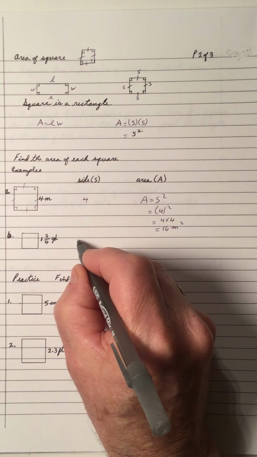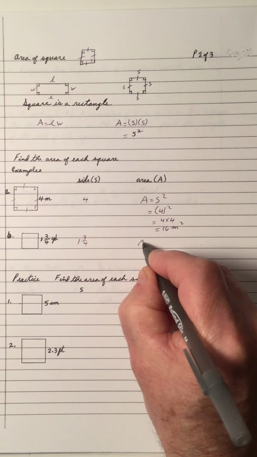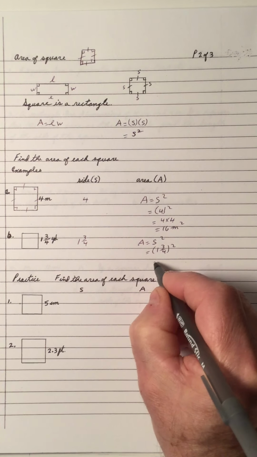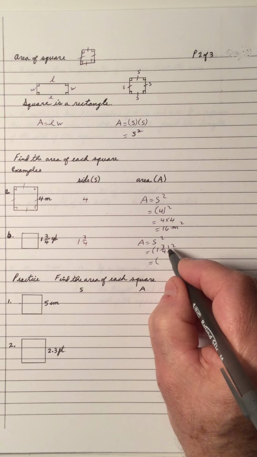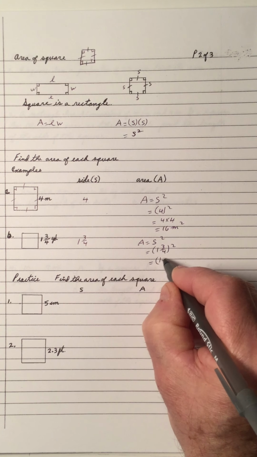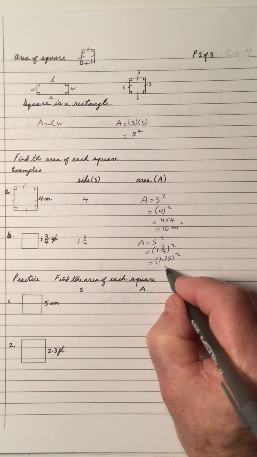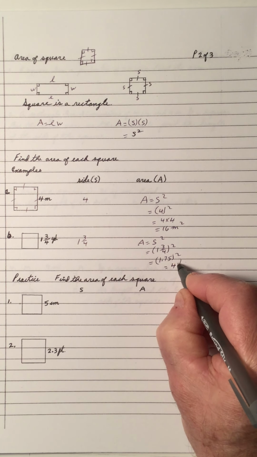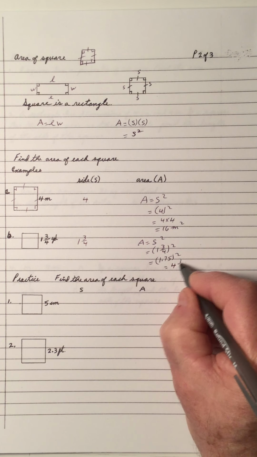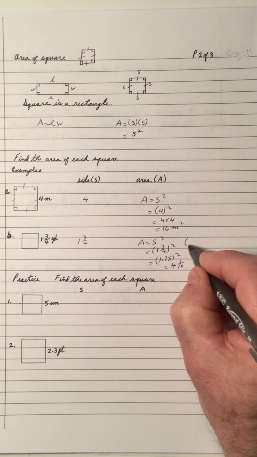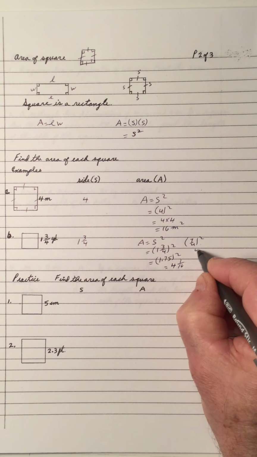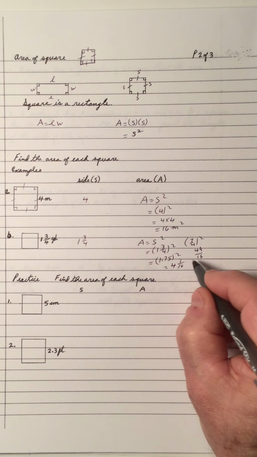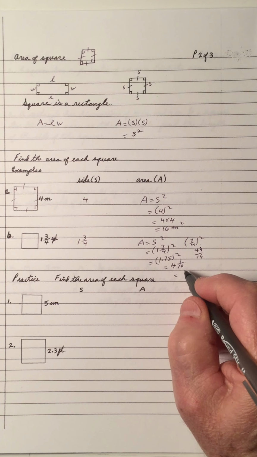And the side of this square is 1 3/4. So the area is S squared. So it's 1 3/4 squared. I could do 7/4. I could do 1.75 and square it. When I square that on a calculator, I'll get 4 and 1/16. Or I could make it 7/4 and square it, which is 49/16, which is 4 and 1/16. And 1/16 as a decimal.